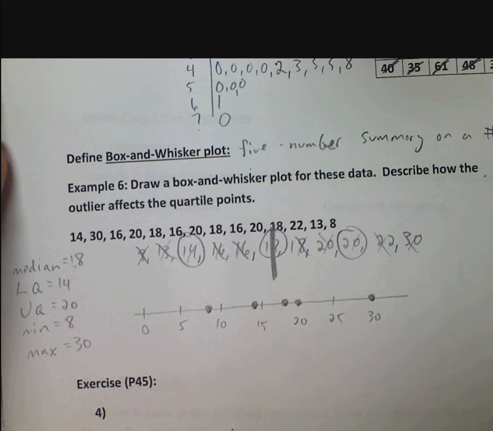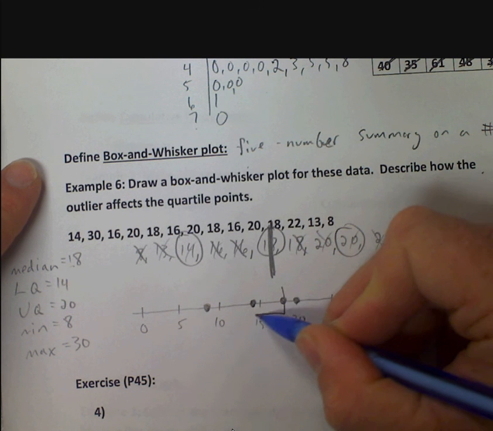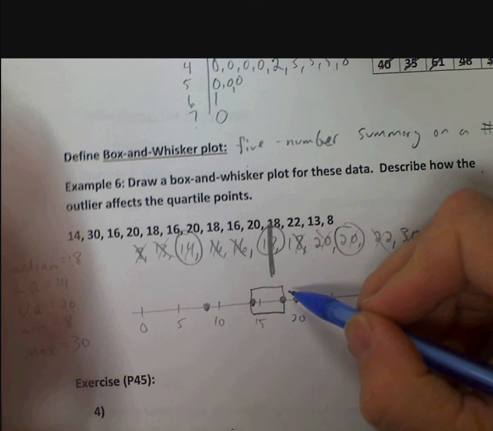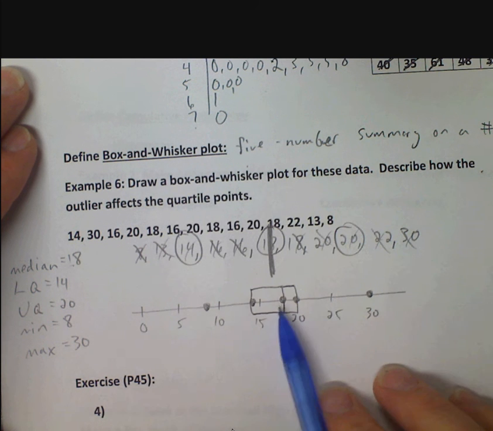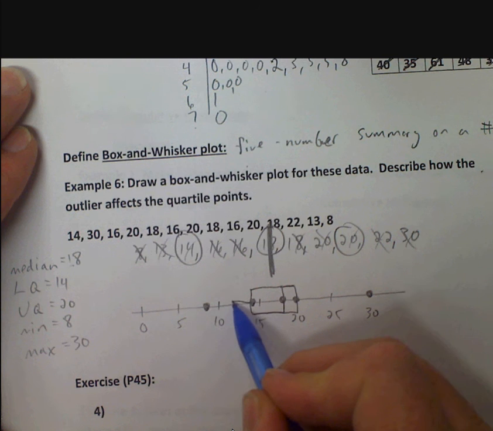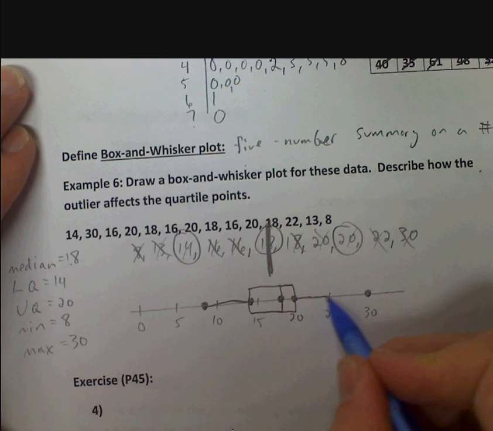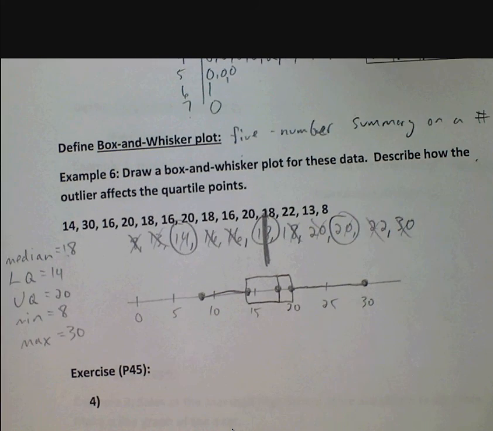So why is this called a box and whisker? You create a box from the median to the lower quartile. Then you create a box from the median to the upper quartile. There's your boxes. Then we say whisker, whisker. So the whisker goes from the lower quartile to the minimum, and then from the upper quartile to the maximum. That is exactly what a box and whisker looks like. And that's what we're looking at.